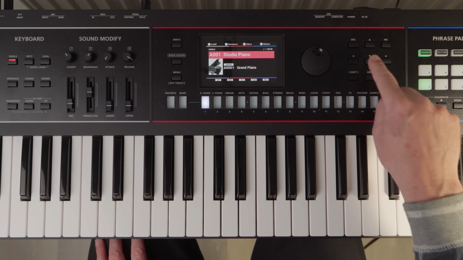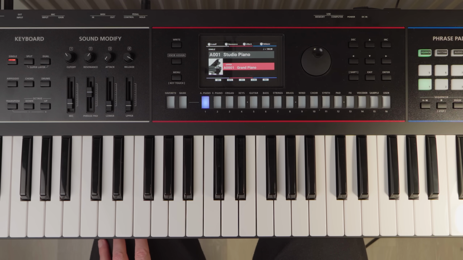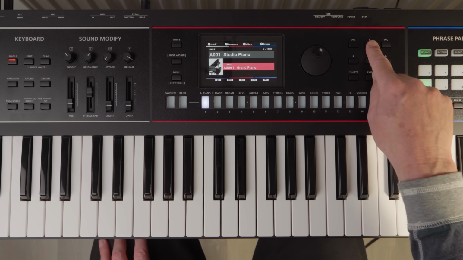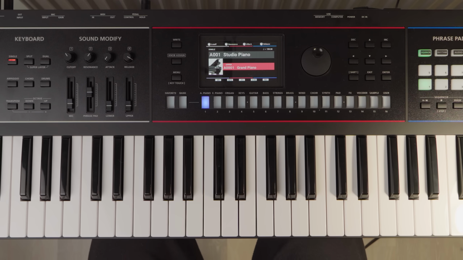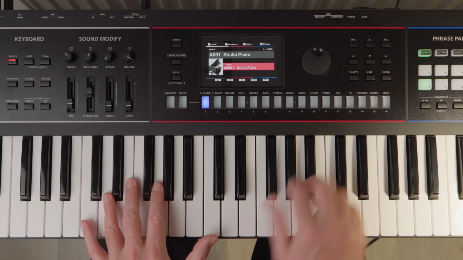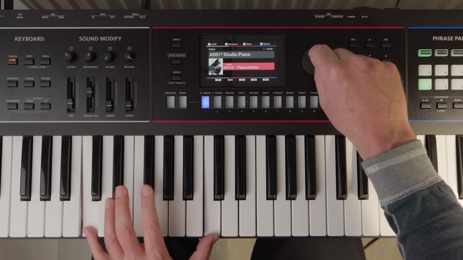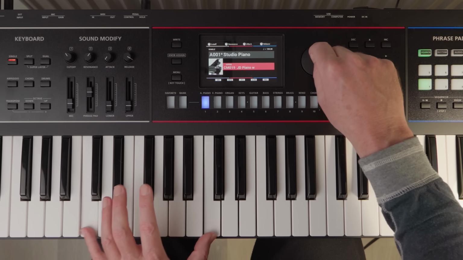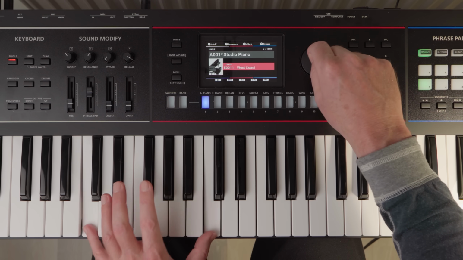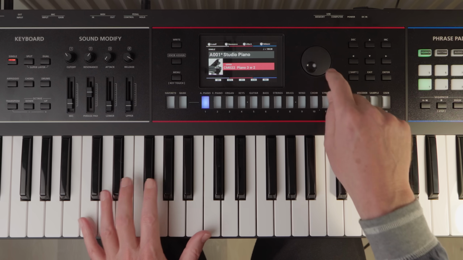All you need to do is jump down to there. So now you see we've highlighted a tone called Grand Piano. And now as I scroll through these, you can see they go on forever. Well, that was it there.